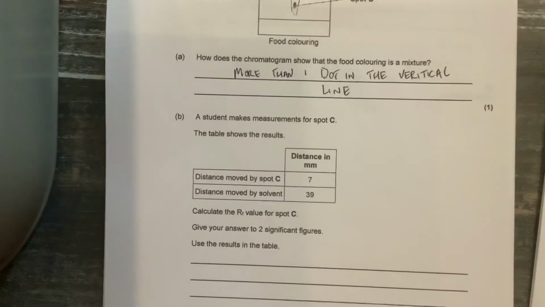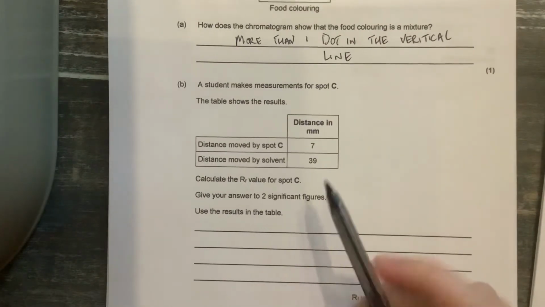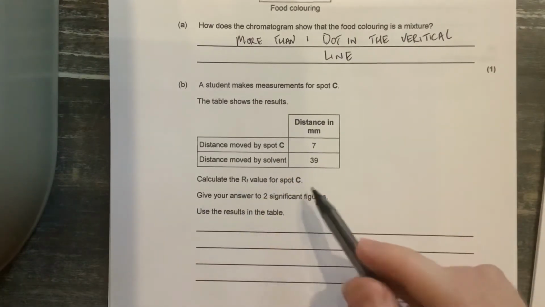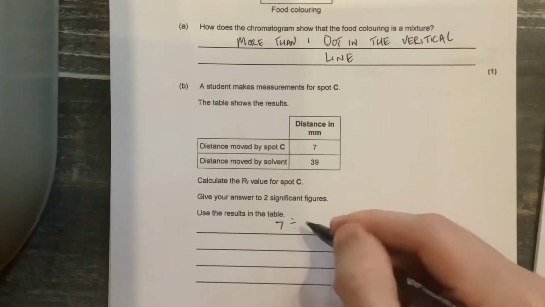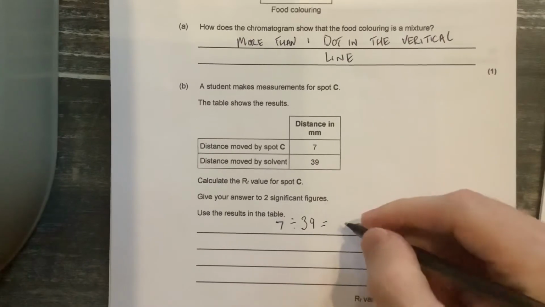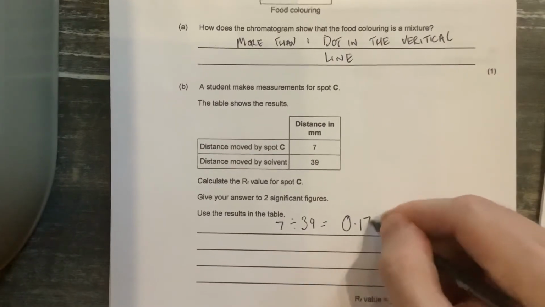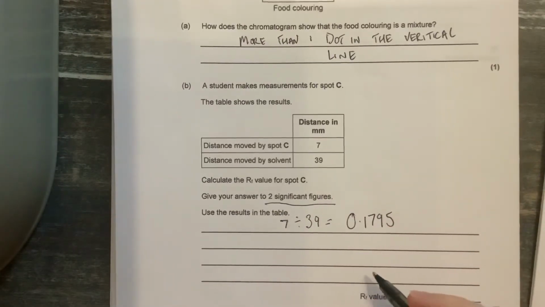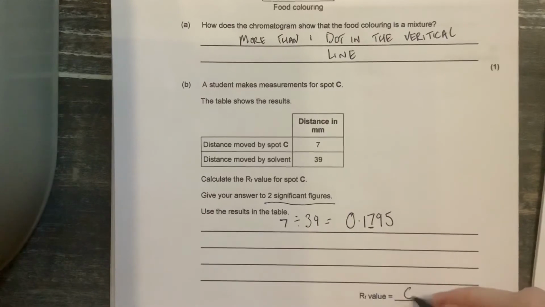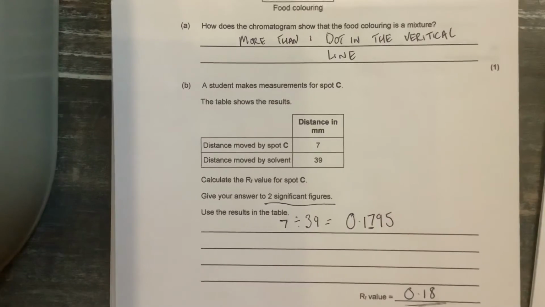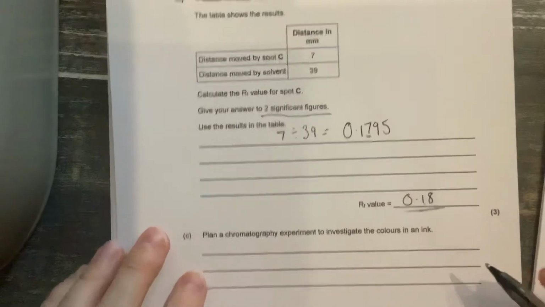Again, a student makes the measurements for spot C. The table shows the results. Again, distance moved by spot, distance moved by solvent. So again, 7 divided by 39 gives us an answer of 0.1795, but it does ask you to give it to two significant figures, so read what it tells you. So obviously rounding up, the answer is 0.18. You'd be surprised how many people lose marks by not doing it to two significant figures. And don't forget that your significant figures is your 1 and your 8, not your 0.